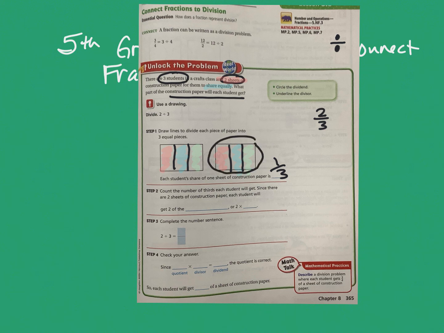All right, so now let's count the number of thirds each student will get. And we know it's 1/3 of 1 construction paper, right? Since there are 2 sheets of construction paper, each student will get 2 of the 1/3. So 1/3 from this one and 1/3 from that one. So 2 of the 1/3, and of means multiply when we're talking about word problems. We can write that as 2 times 1/3.